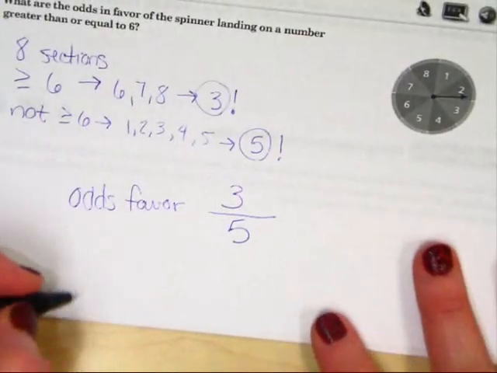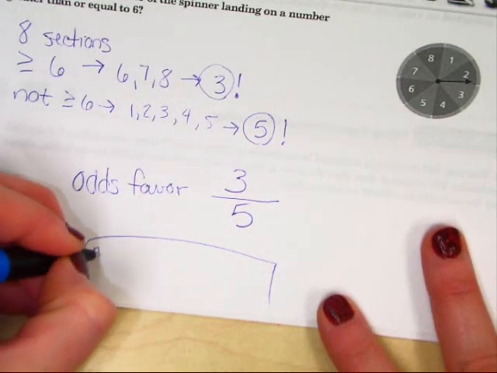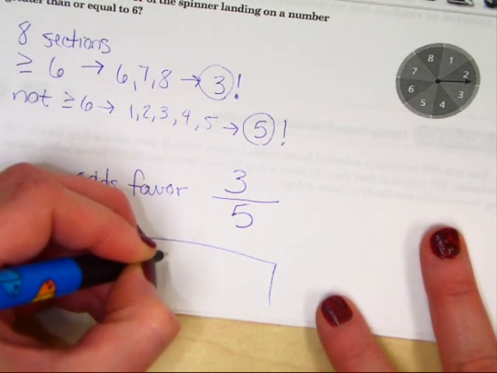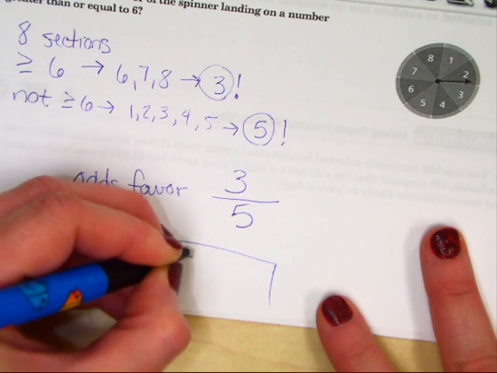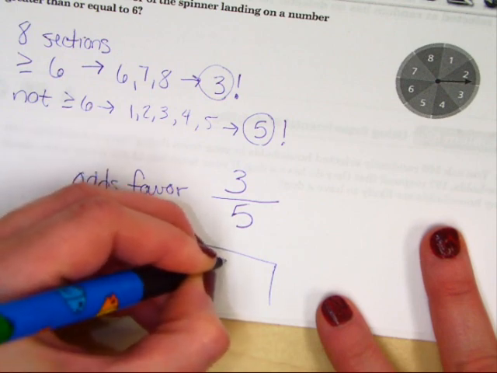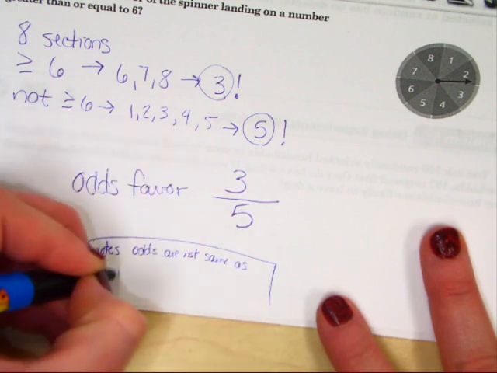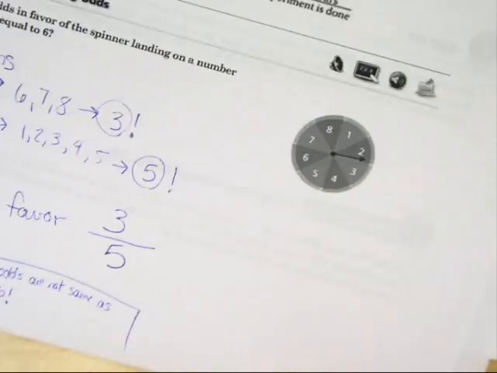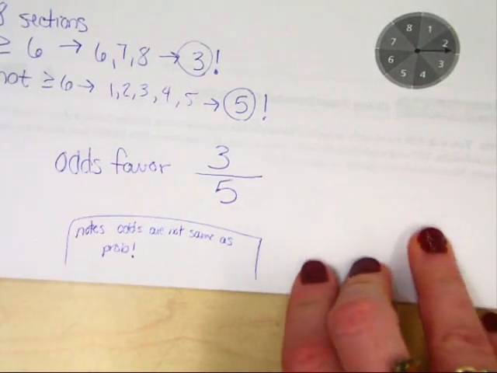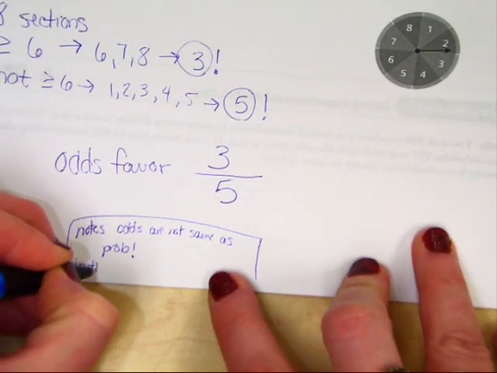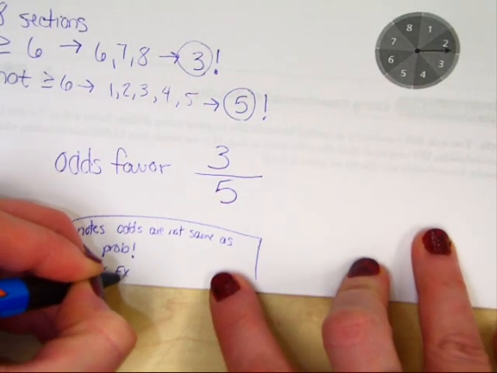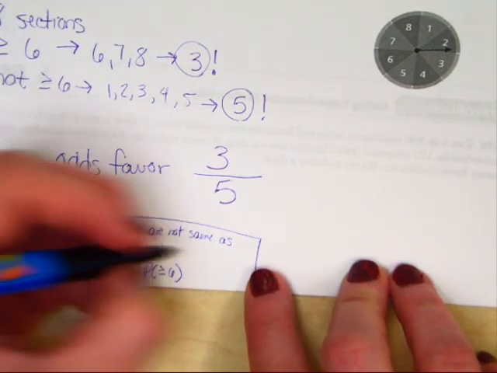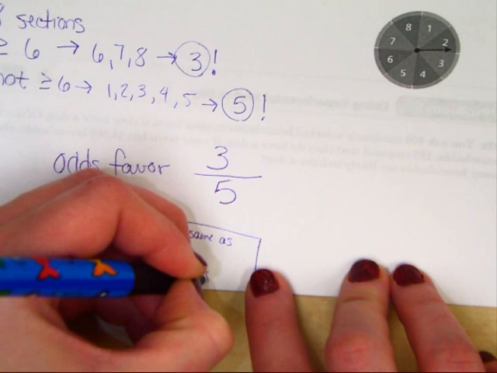Now, I just want to make a little note down here that odds are not the same as probability. Odds are not the same thing as probability, because in this example, the probability of getting something greater than or equal to 6 would have been 3 out of 8.